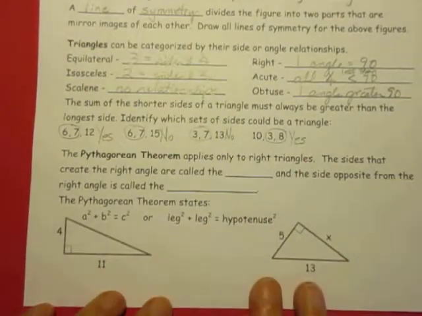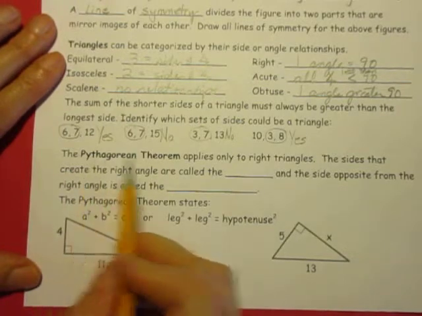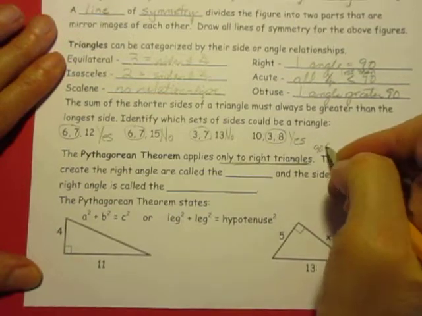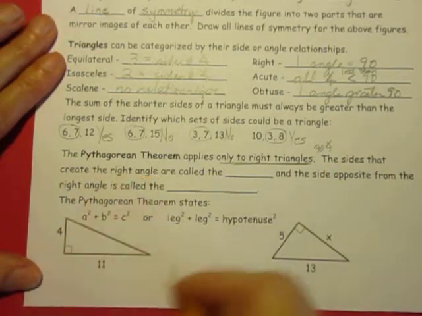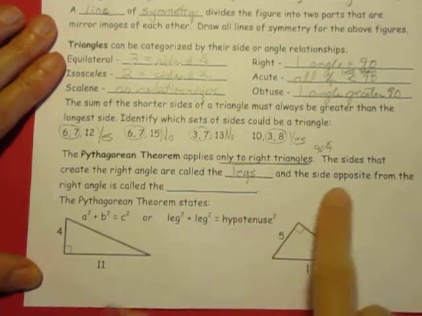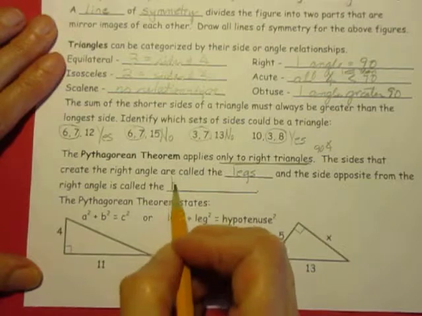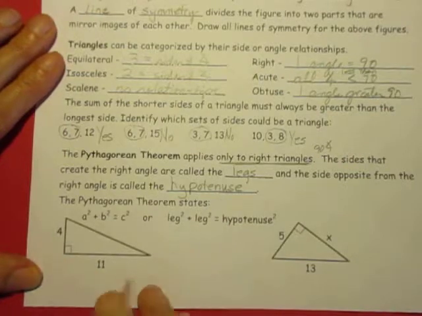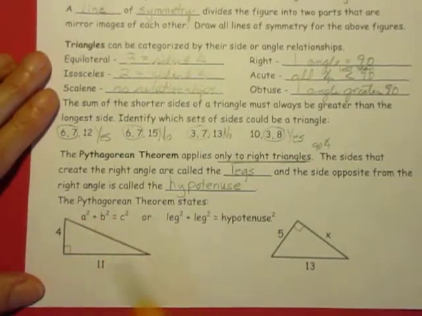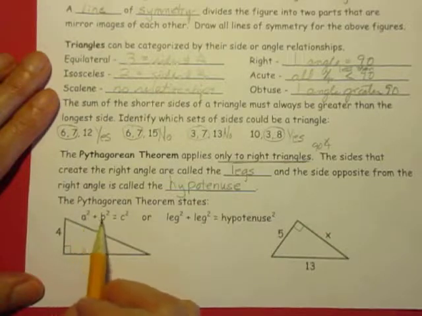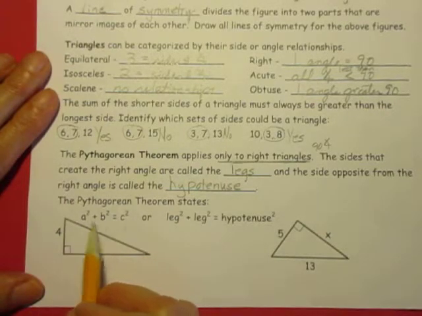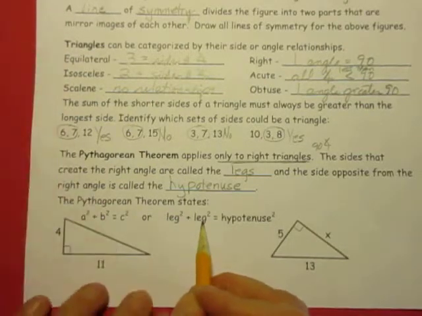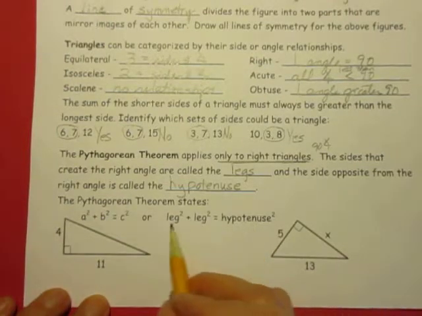Okay, so moving on to looking at Pythagorean theorem. Pythagorean theorem only applies to right triangles, those with a 90-degree angle. Okay, the sides that create the right angle are called the legs. And the side opposite that right angle is called the hypotenuse. Now the hypotenuse is always going to be that longest side. Some of you may remember Pythagorean theorem as a squared plus b squared is equal to c squared. Most of us recognize that. We've had that at some point in the past. But I would prefer you think about it as leg squared plus leg squared is equal to hypotenuse squared, because you have to set it up in that order.